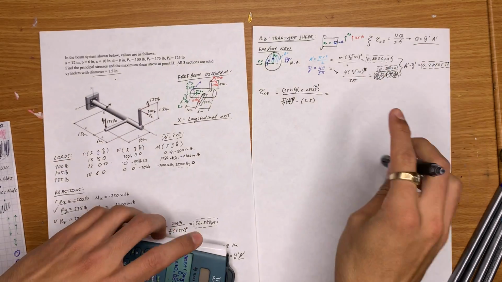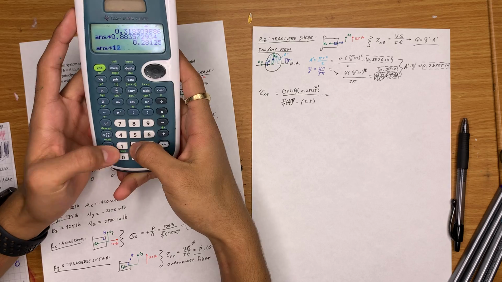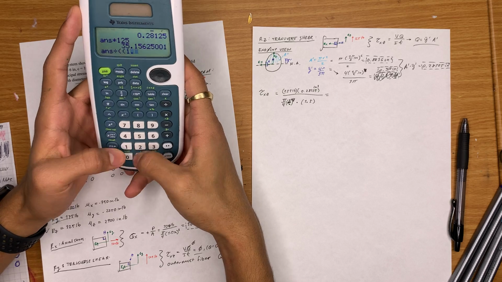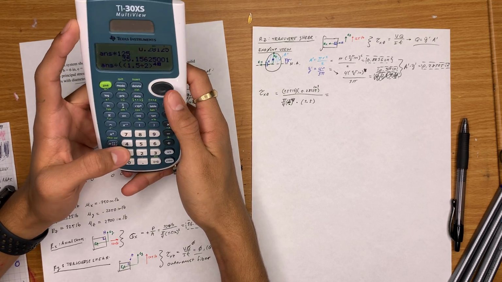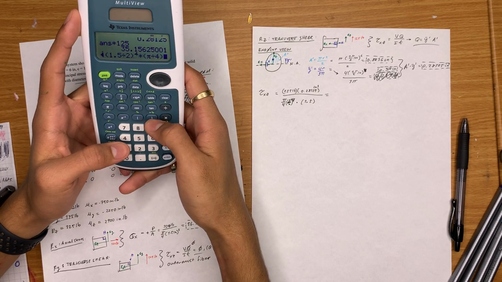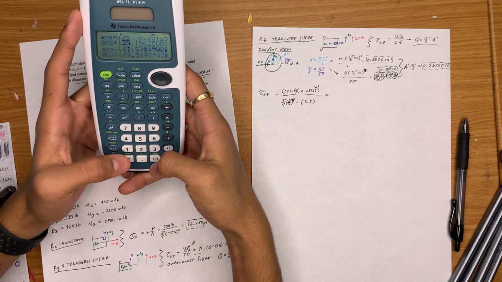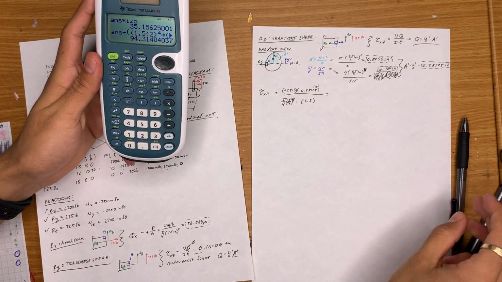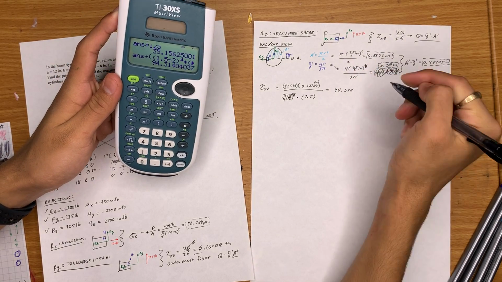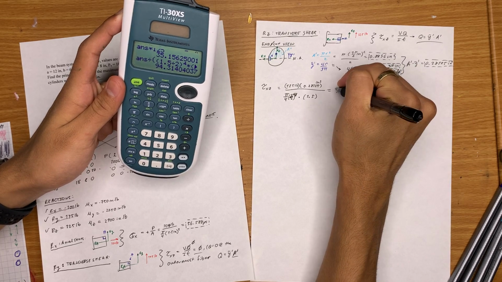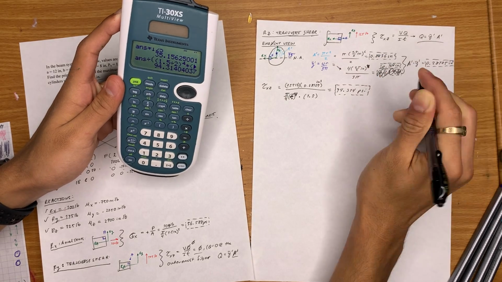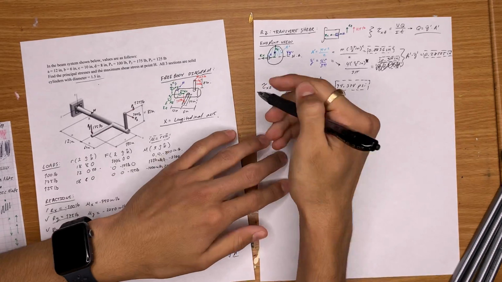This is all equal to, let's find out, times 125 divided by 1.5 over 2 to the 4th times pi over 4 times 1.5. 4.314 pounds per square inch. Cool. So now we can move on to the moments.